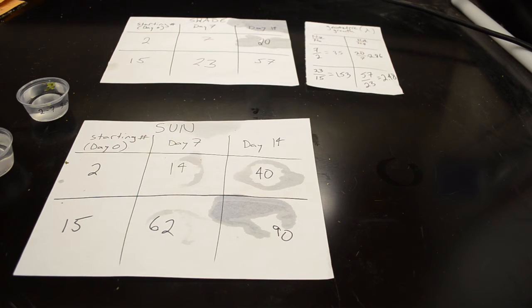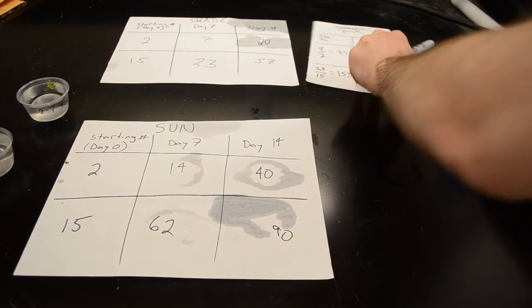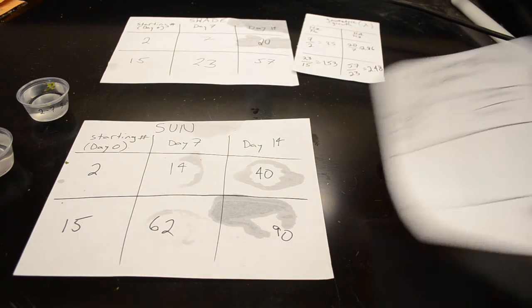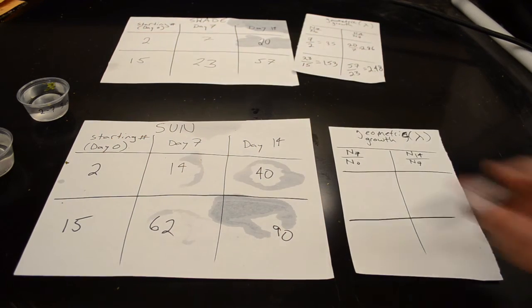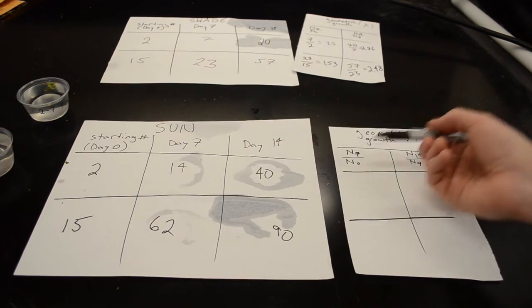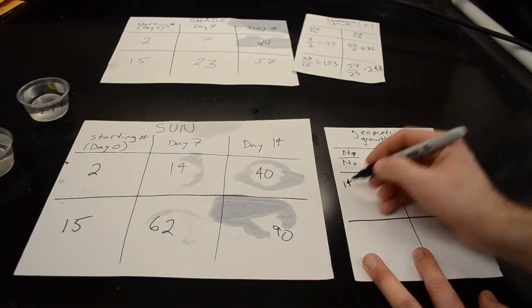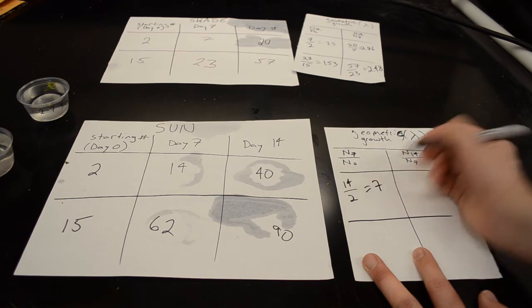So that is the entire lab exercise, and now we can once again calculate the geometric growth rate, right? So it's undefined at day 0. At day 7, it's simply 14 divided by 2, so that's 7.